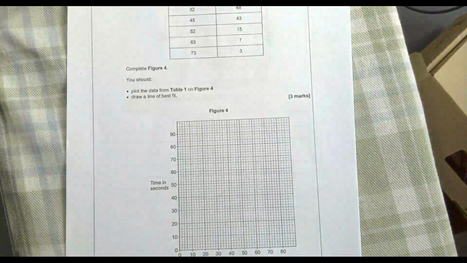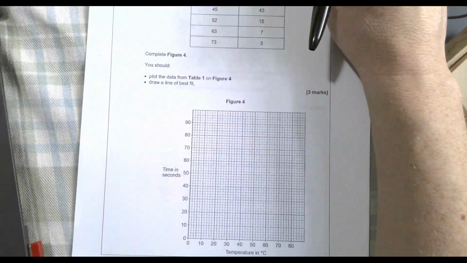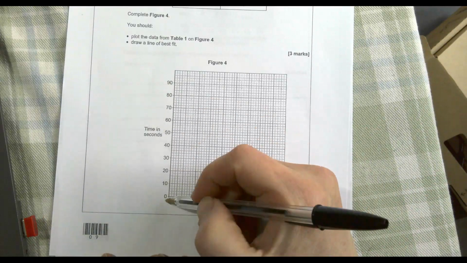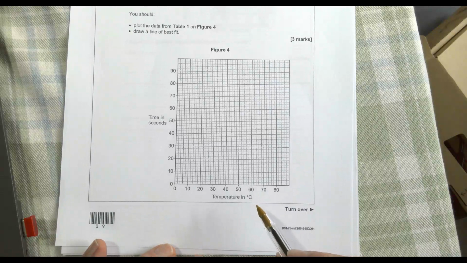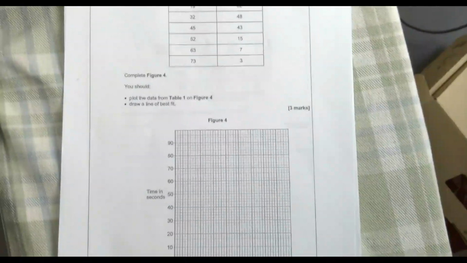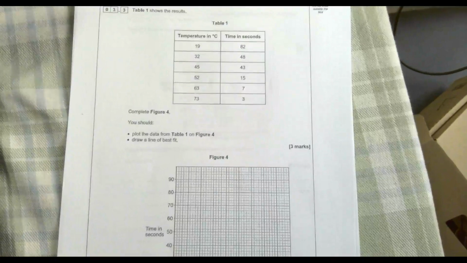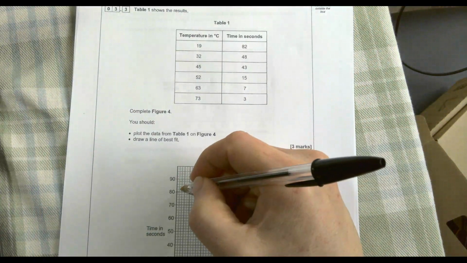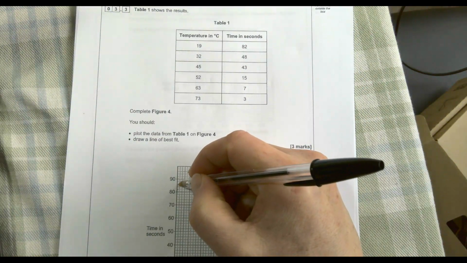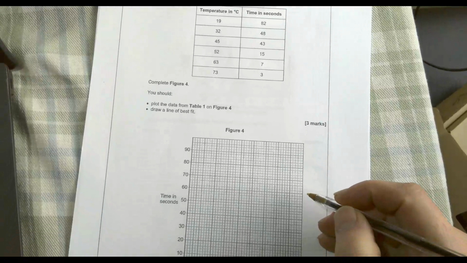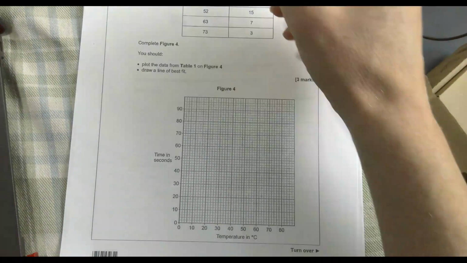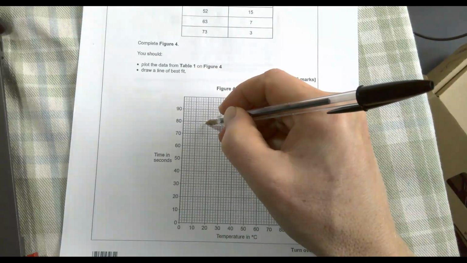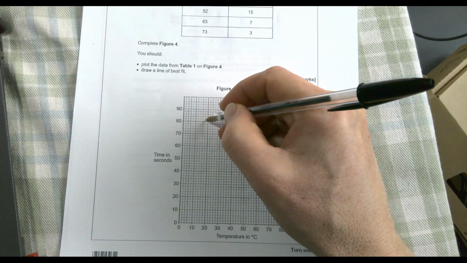The next one, you've got to draw a graph of these results. Happily it's done the table for you. It's got the time up here in seconds, given the units as well, the temperature in degrees C. So I'm just going to do that quickly. I'm going to start at the top, so 82 seconds, which is here. Each square, by the way, is 2 seconds, and that's 19 degrees, so there's 19. Again, each square is 2, so we've got 82 and 19.